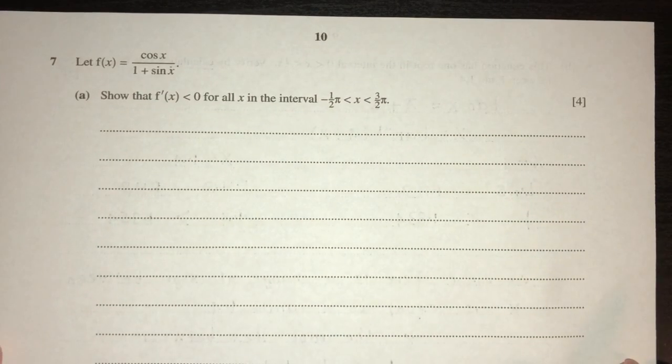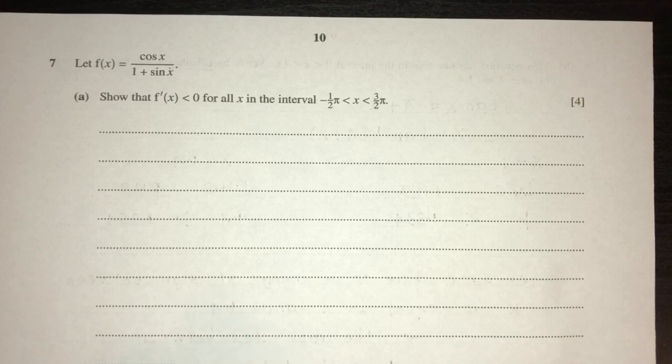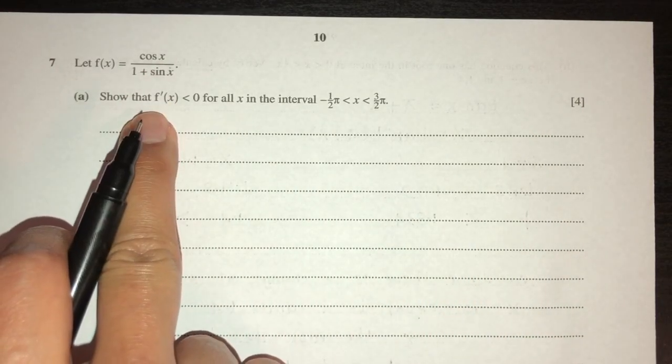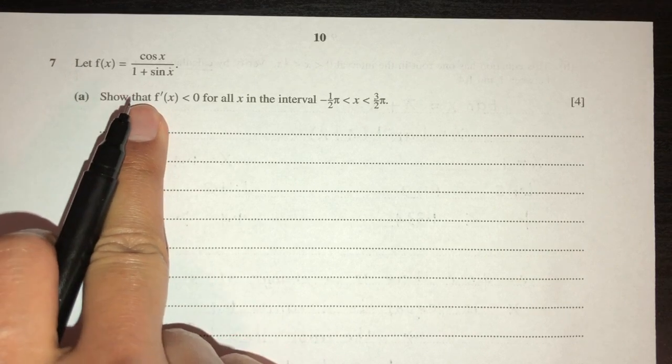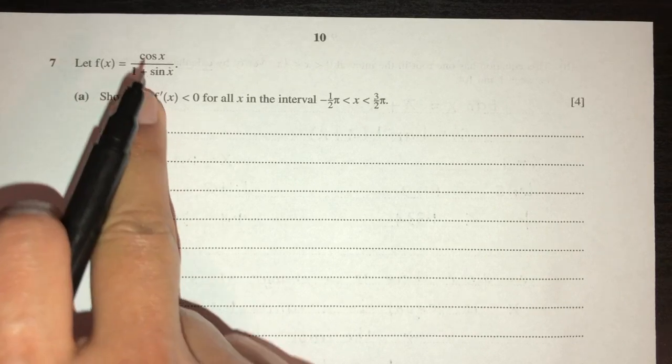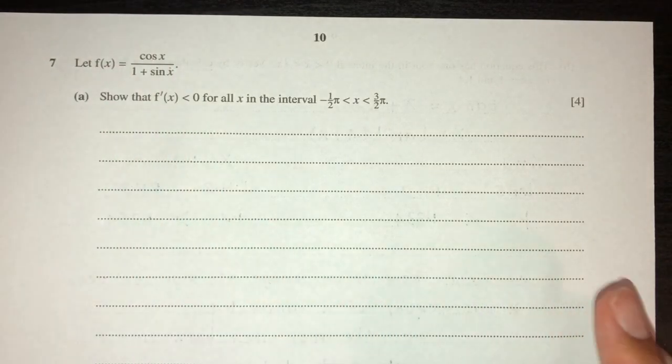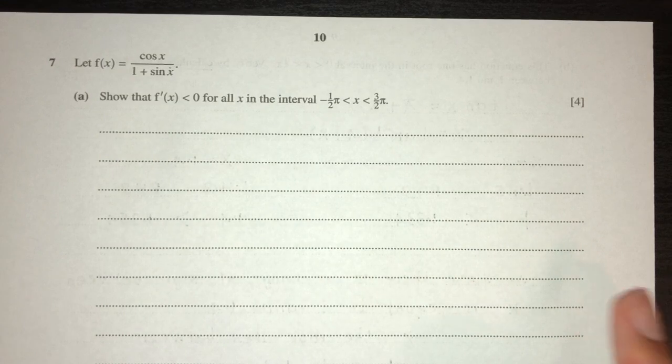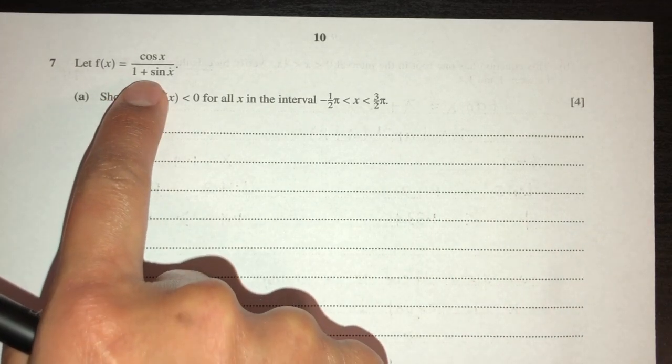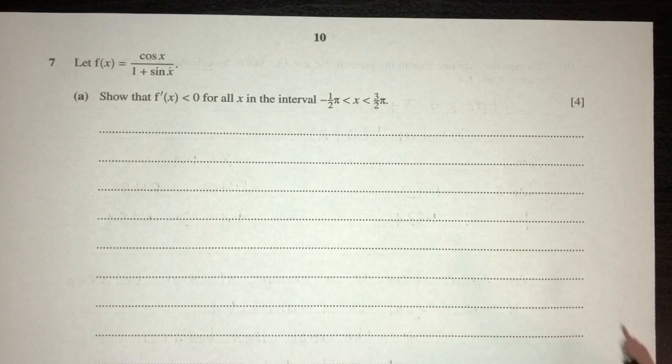Now let's move on to question number 7. So we have f of x equal to this expression. Now first we have to find f prime. What is f prime? f prime is just dy by dx. So we have to differentiate this expression. Now you observe that this one is a fraction, so we have to use the quotient rule, right?